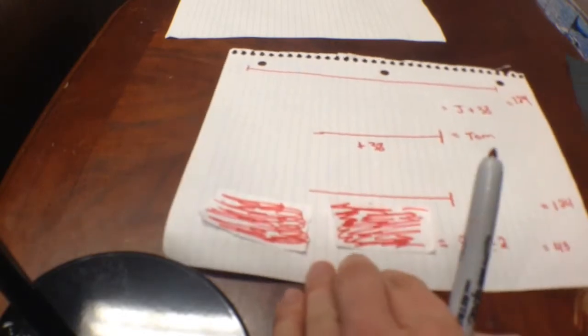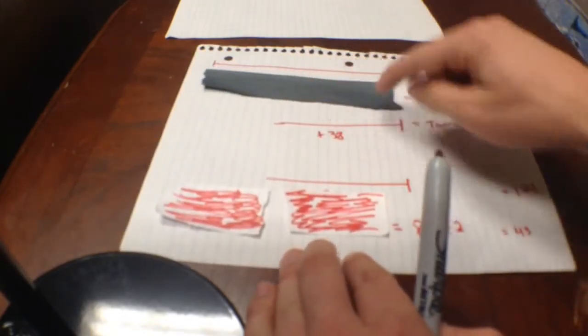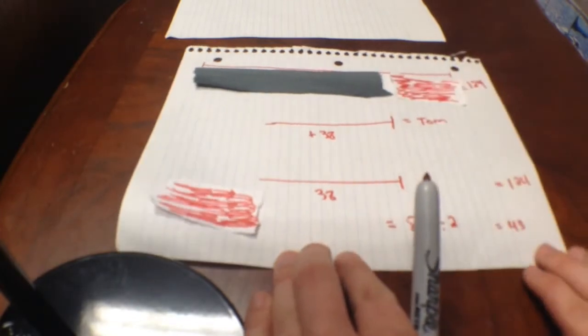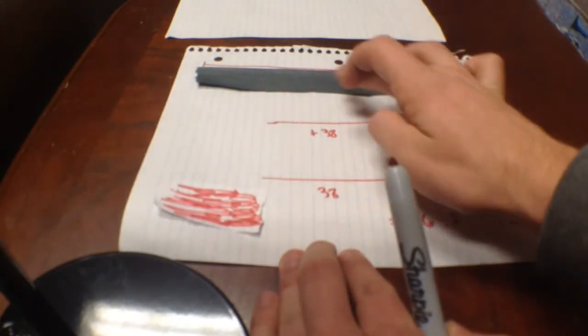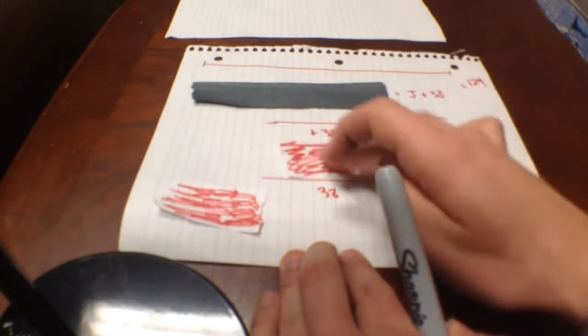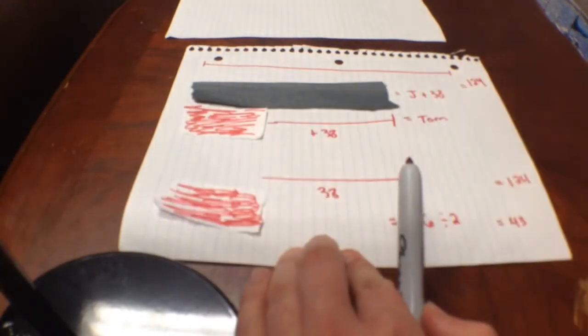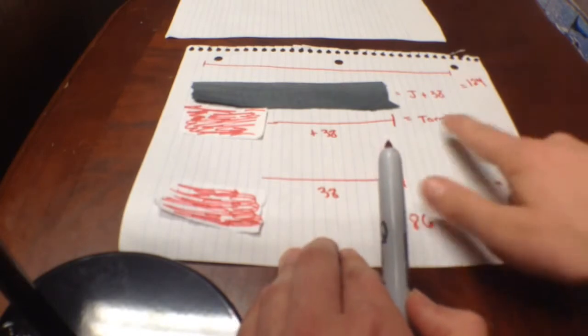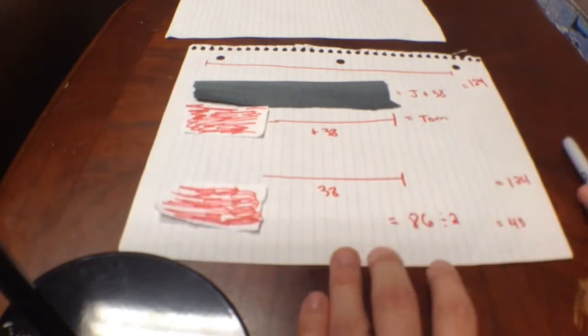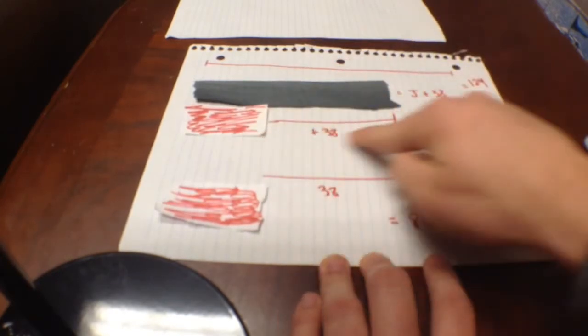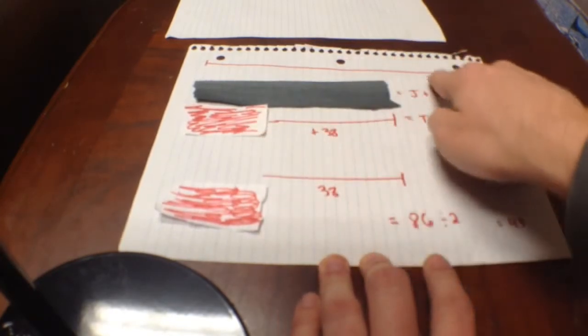Now let's go over that one last time. We had our Tom. Our Tom plus our Jerry gives us 124 bottles. Now Tom has 38 more than Jerry. So we take our Jerry plus our 38 is our Tom. Now to find our whole problem again, we took our Jerry plus our Tom to get 124.